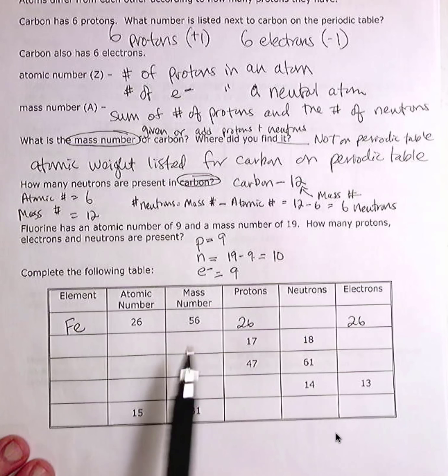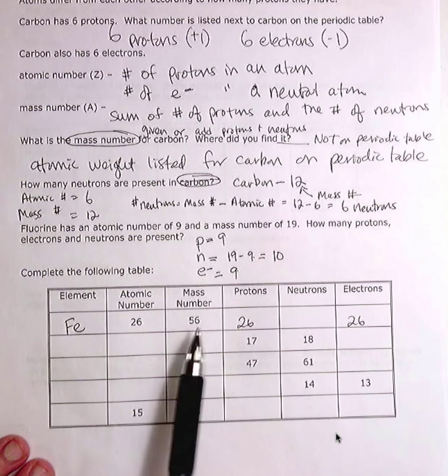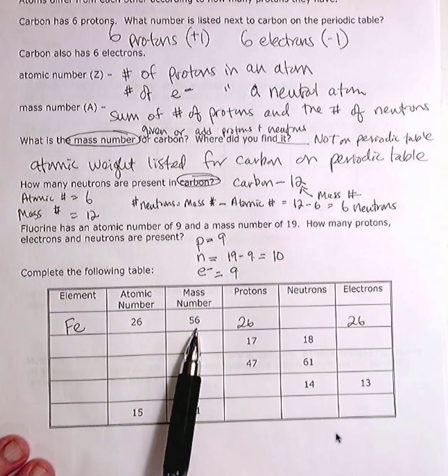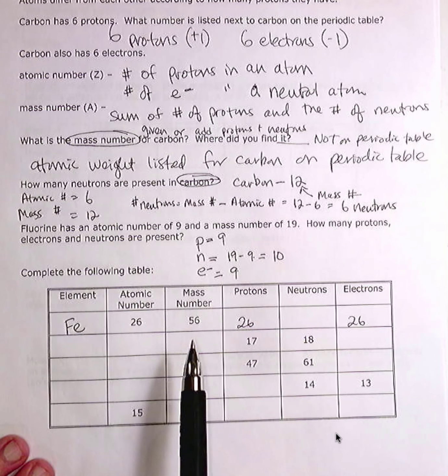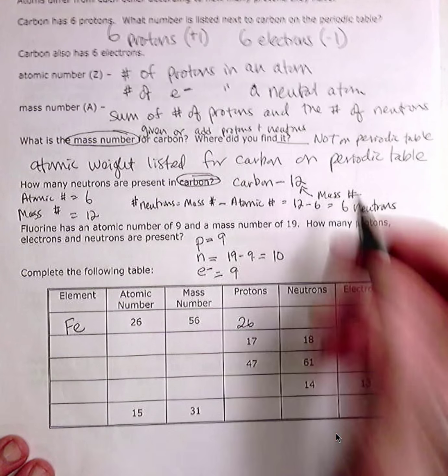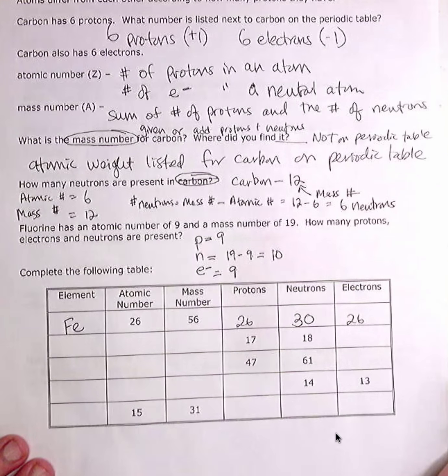Okay, and then the number of neutrons. I have the mass number. No, I'm not going to the periodic table to get the atomic weight. So 56 minus 26 gives you 30. So you have 30 neutrons for iron.